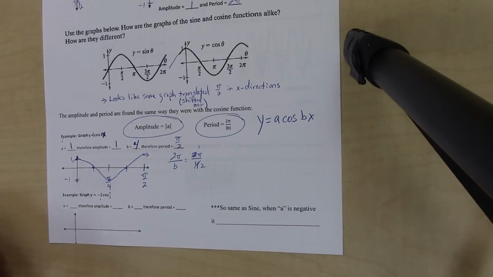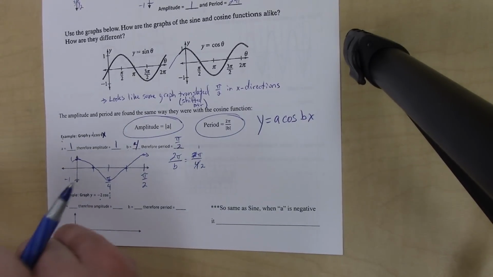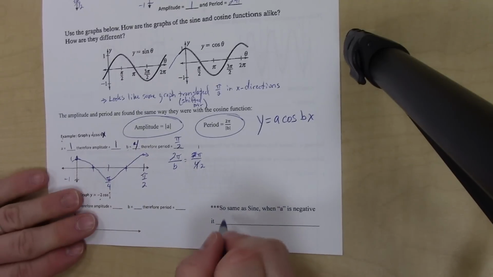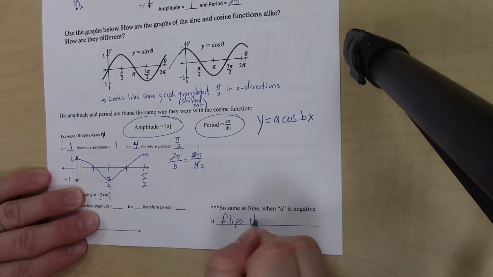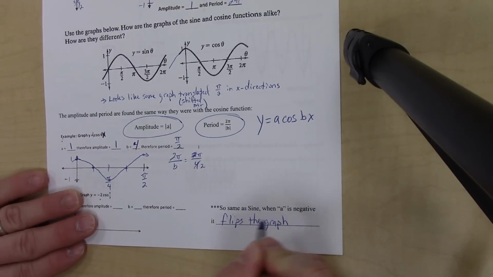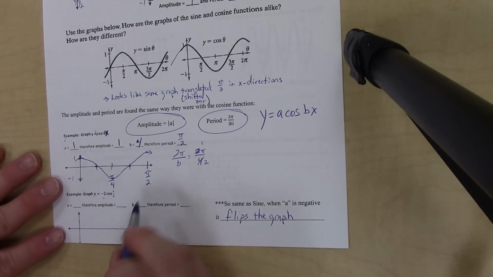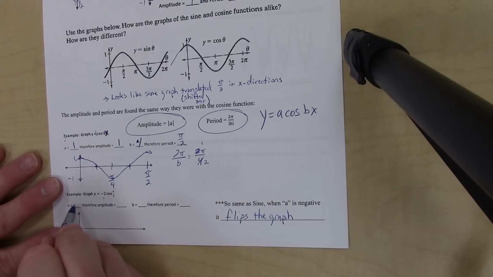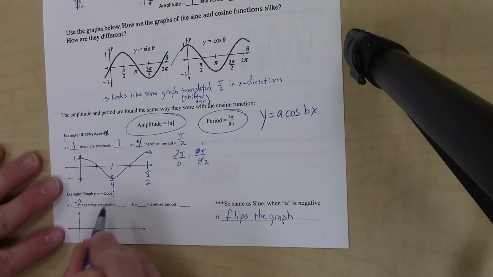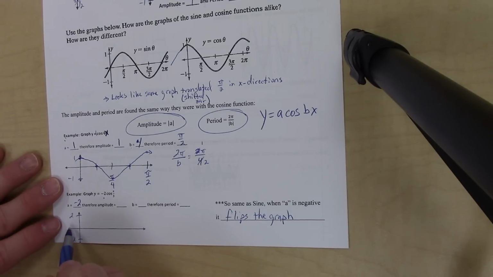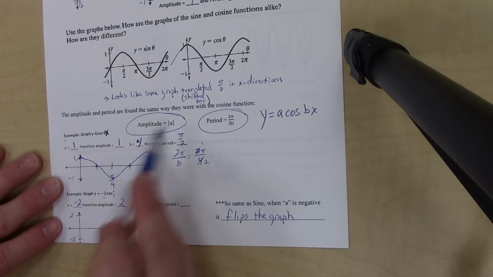Well, guess what it does? What did it do for sine? For sine, it just flipped the graph. For cosine, it still flips the graph. Okay. So let's do the second one together. This would be one where in class I'm going to do it kind of with you. A is -2 here, but what's the amplitude? Remember, the amplitude is measuring distance. And the amplitude from top to bottom, 1 minus -1 divided by 2 would give me 1. Here, I'd have 2 and -2. 2 minus -2 is 4. Divided by 2 still gives me 2. Remember, it's distance. It's always positive, and that's where this absolute value thing comes in.